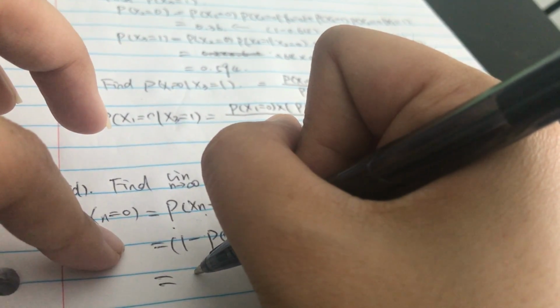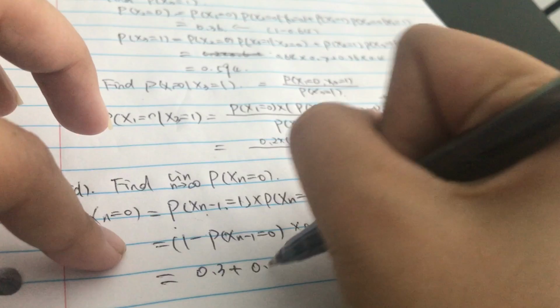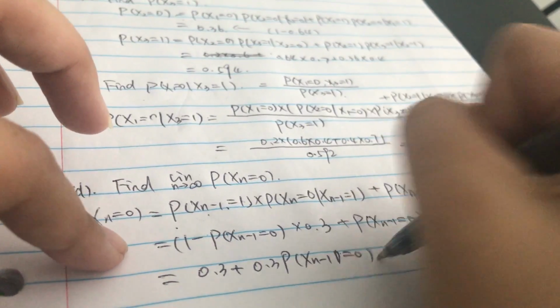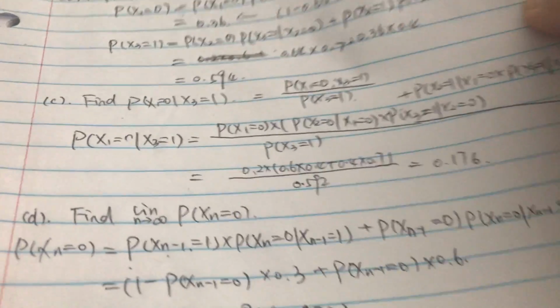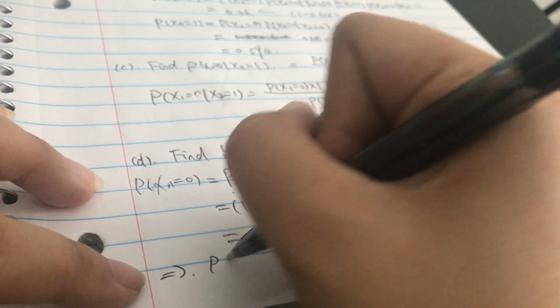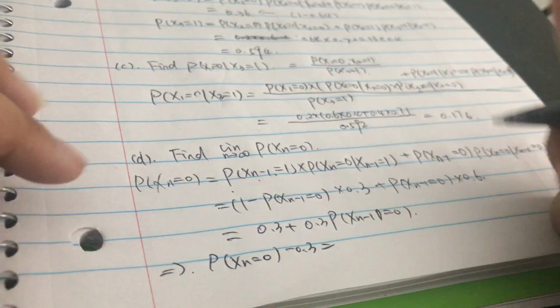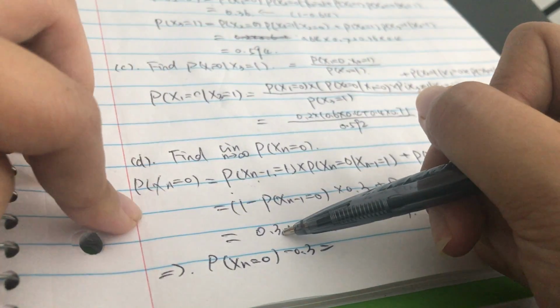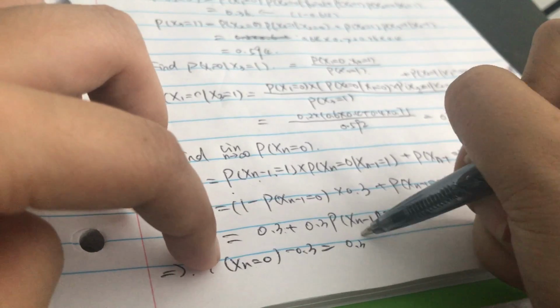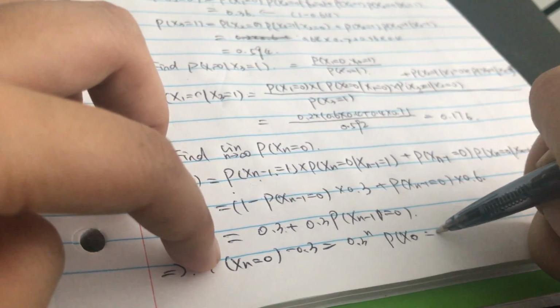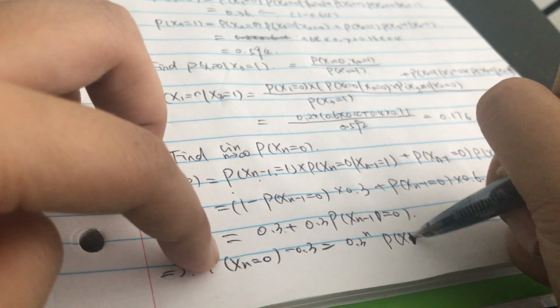From this formulation, we put this part on the left, and we can have the formulation like this.